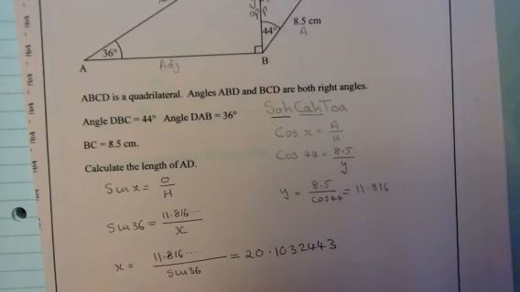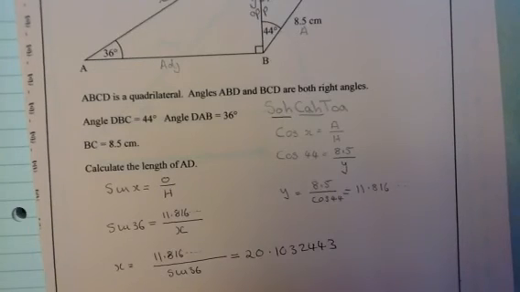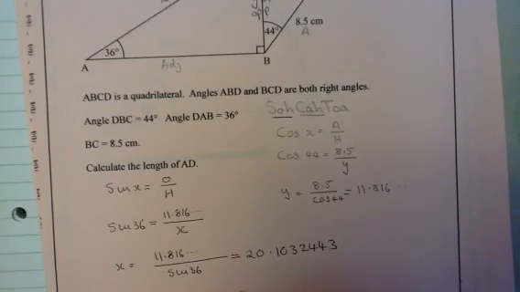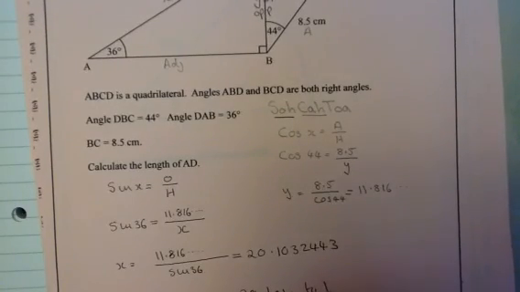So we can say then AD equals 20.1 centimetres to 1 decimal place.